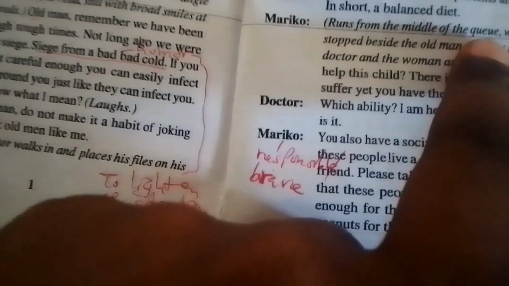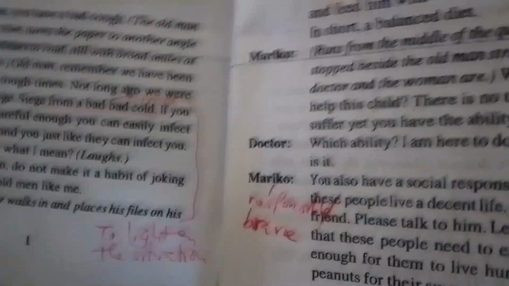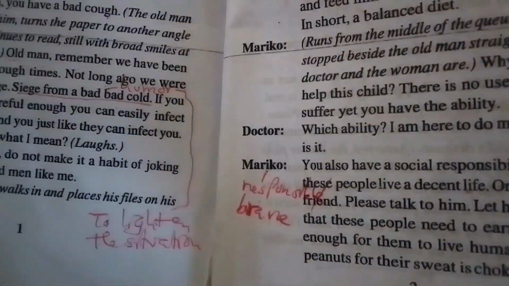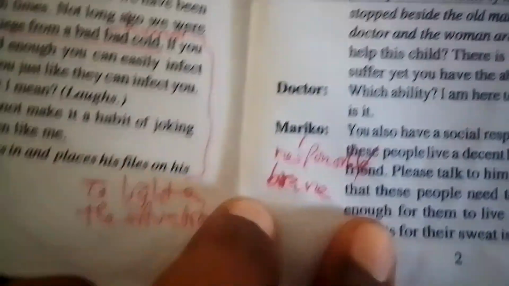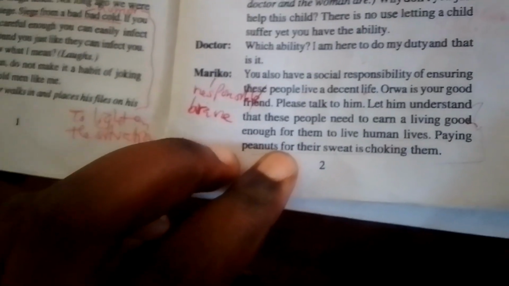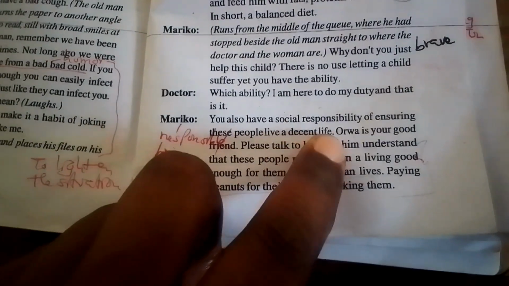And we can see at the same time he is brave enough, because he runs from the middle of the queue. So that shows that he is responsible. Yeah. Then he's also socially conscious. He talks about social responsibility and poor wages of the workers, where he introduces to us the plight of the workers. A plight is maybe suffering, how the workers are suffering. So we say plight of the workers, sufferings of the workers. He says that you have a social responsibility of ensuring these people live a decent life.